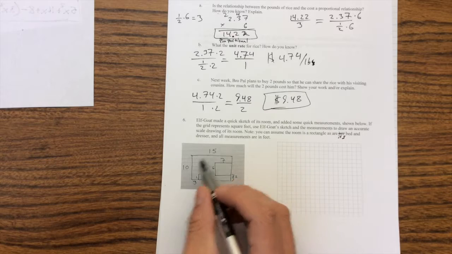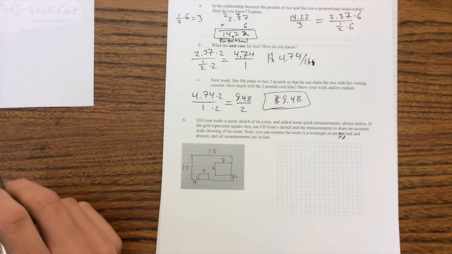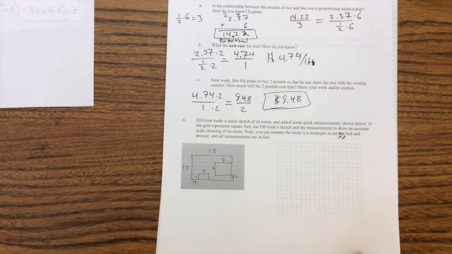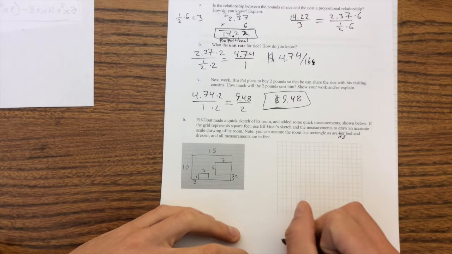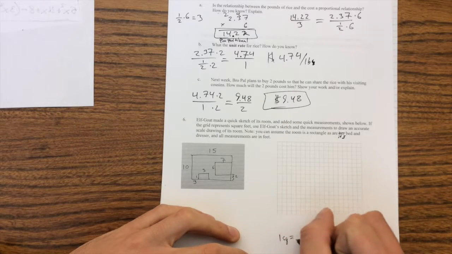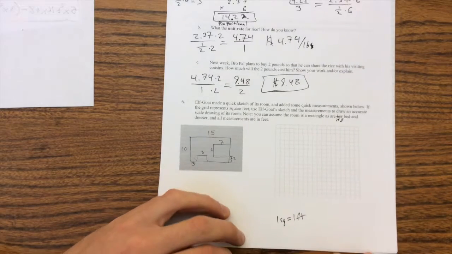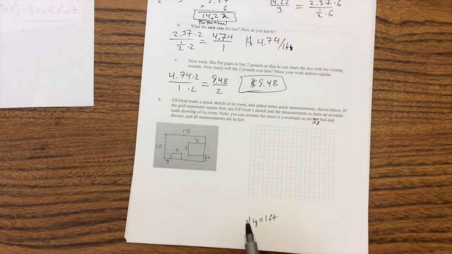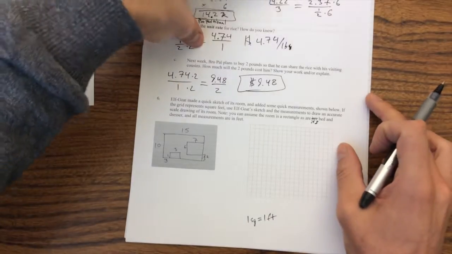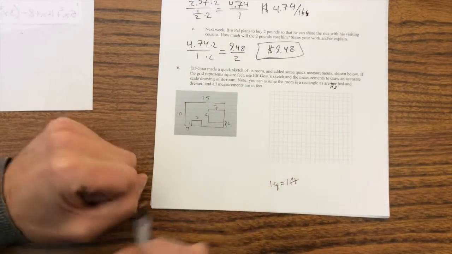All right, so we know these measurements are all in feet. We're going to say each one of these squares represents a foot, so I'm going to say 1 square equals 1 foot. Since we don't know how big the squares are, I can't actually put a scale with a measurement over here, but that'll do. I like having a scale down there. So we're going to draw this to scale.